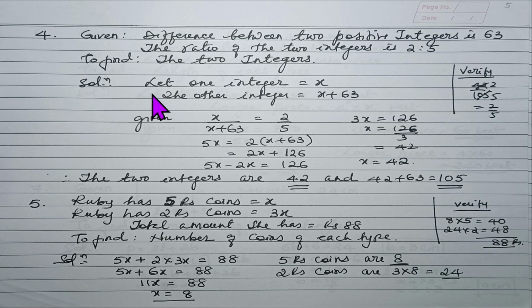Now coming to the second example, that is the fourth example here, we are given the difference between two positive integers is 63, and the ratio of the two integers is 2:5. Now we have to find the integers. Now we do not know both the integers. So let us assume one integer as x, the other integer definitely will be x plus 63 because the difference is 63. And the ratio of the two integers, that is x upon x plus 63, is equal to 2 by 5.